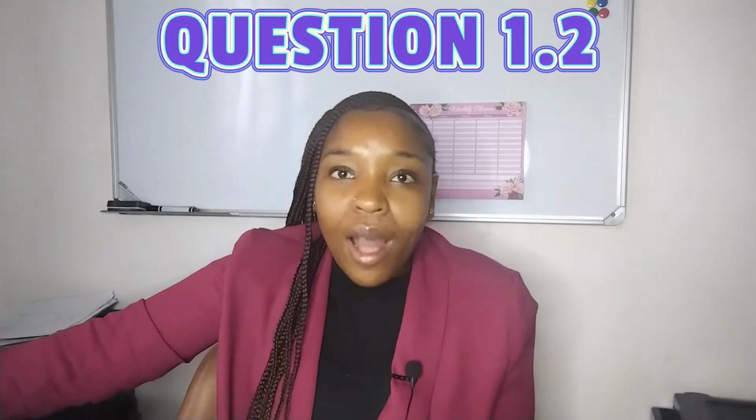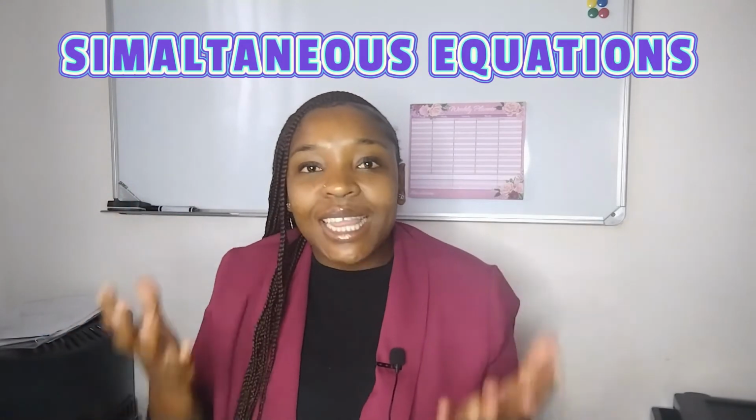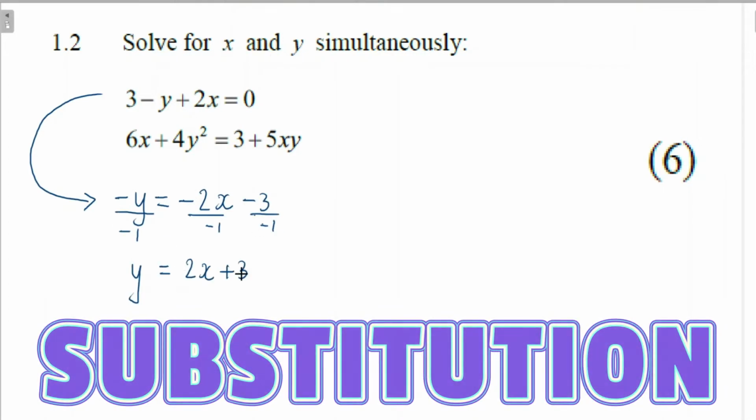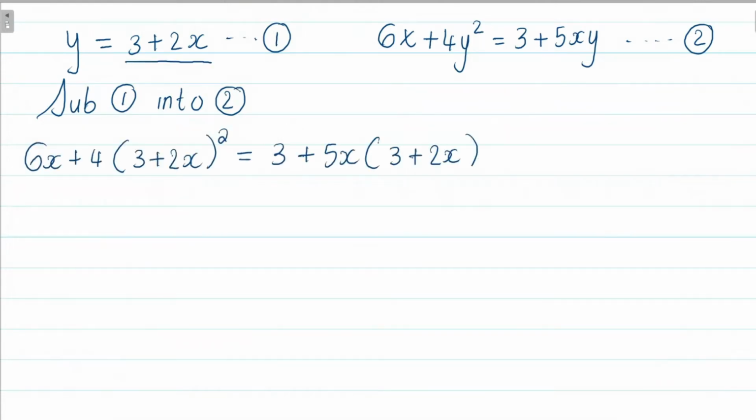On today's video tutorial, we are tackling question 1.2 from the grade 12 mathematics June 2022 paper 1. Question 1.2 deals with solving simultaneously, so you're solving two equations at the same time for x and y. I'm going to take you through the process of substitution, and how you can use it to solve your simultaneous equations.